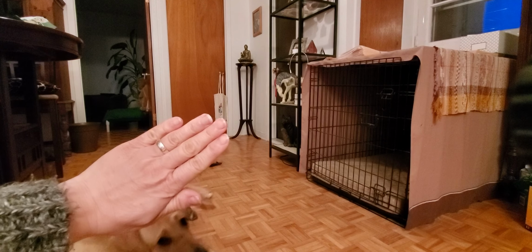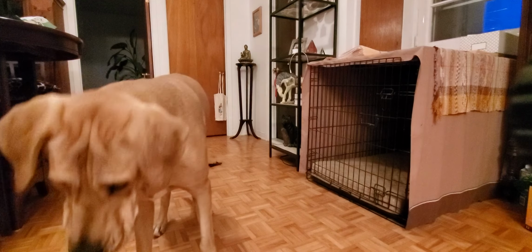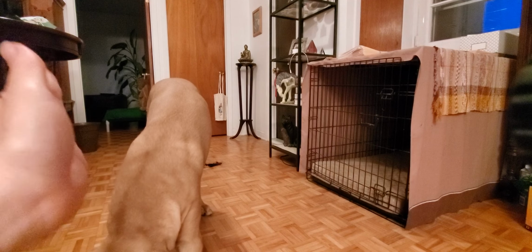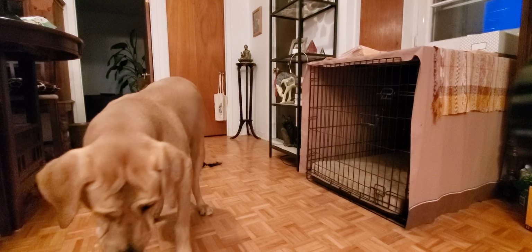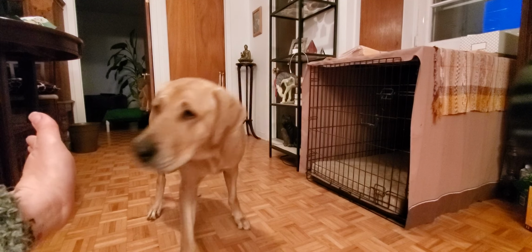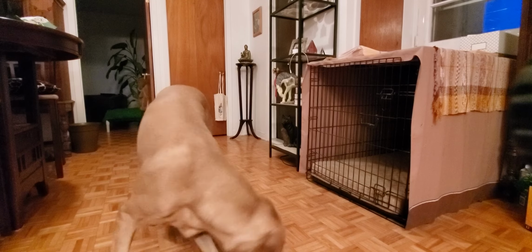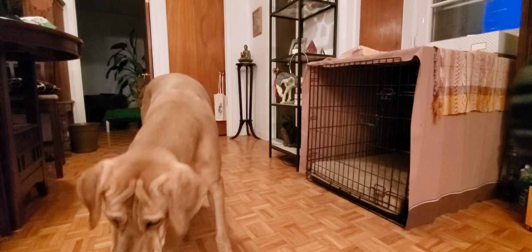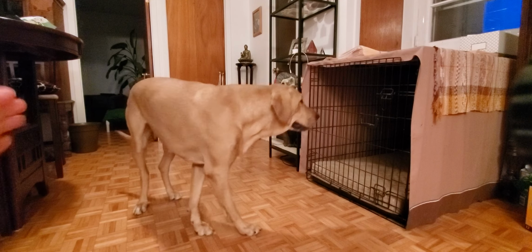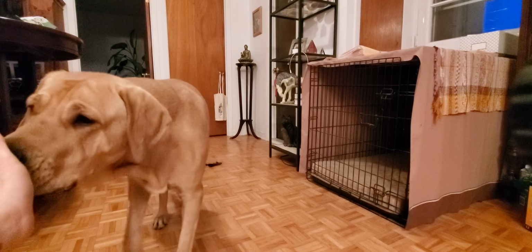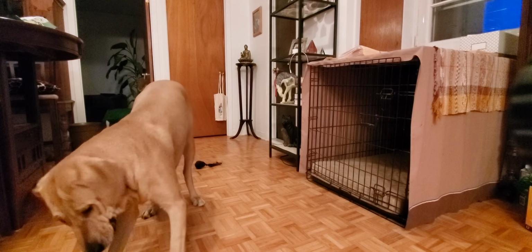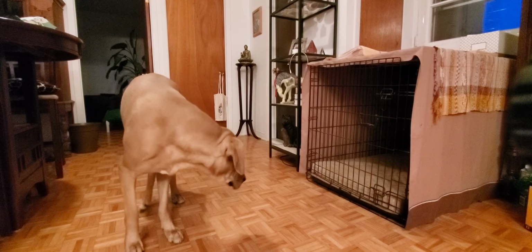Harriet, touch. You might not see because I'd have to go sideways. Harriet, touch. So remember, she has 15 seconds to execute. Harriet, touch. She went to touch the crate because that's what we were doing a few seconds ago.